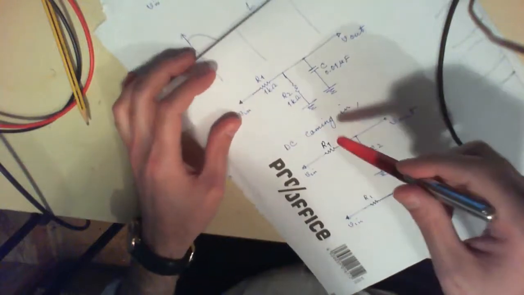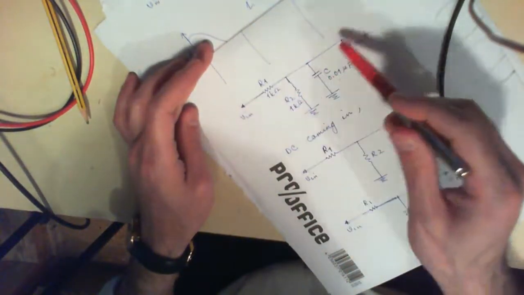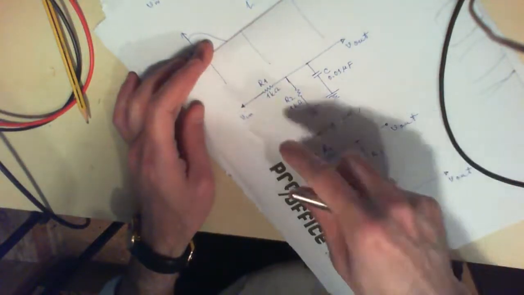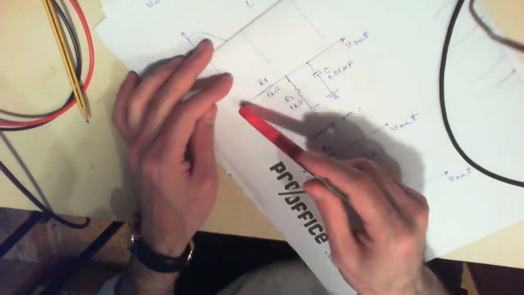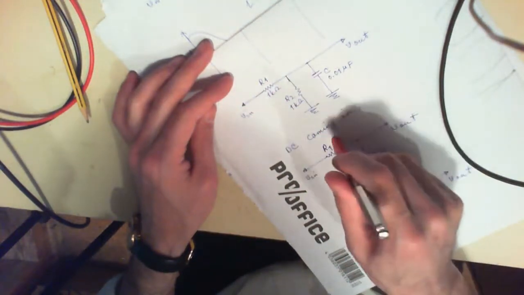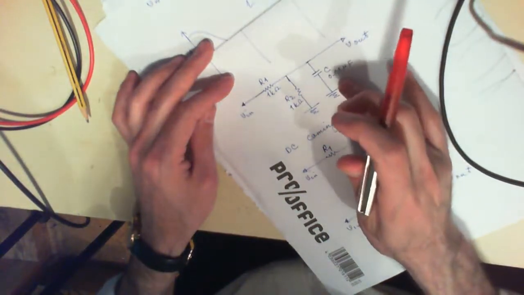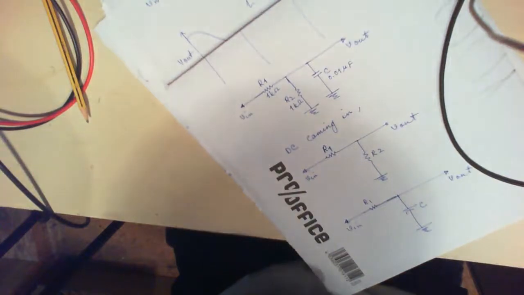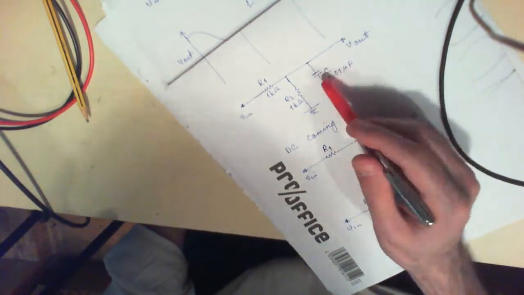Now forget about these two for now. We will just focus on this one. The circuit that I have is a 1 kilo ohm resistor over here, a 1 kilo ohm resistor over here, and a capacitor that is about 0.01 microfarad.